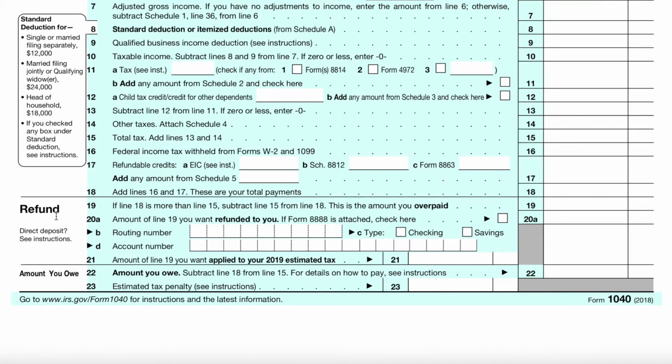And then finally, on line 22, you get the amount you owe in taxes, and that kind of sums it up.